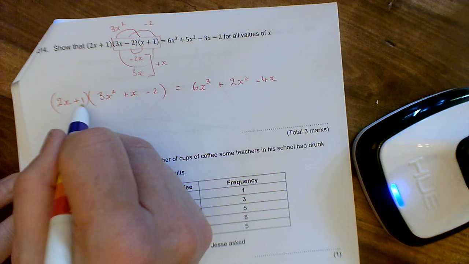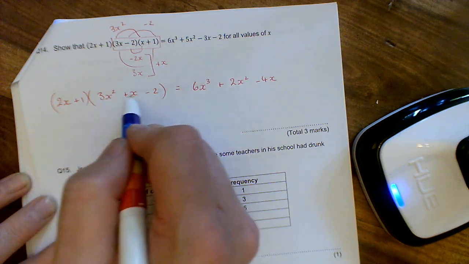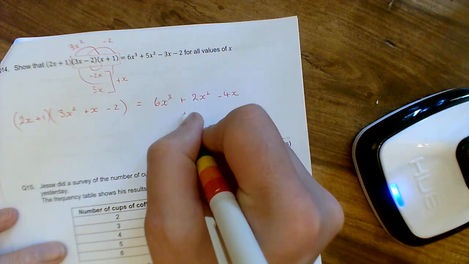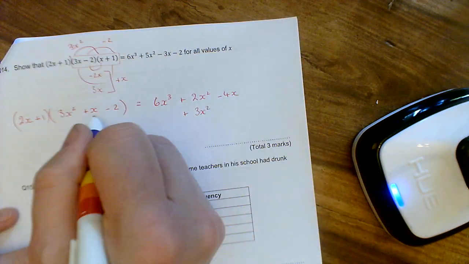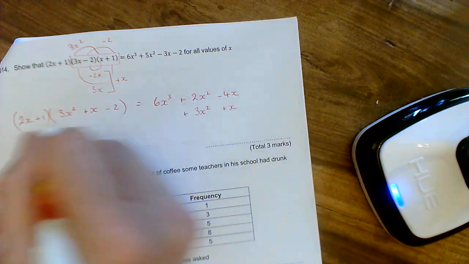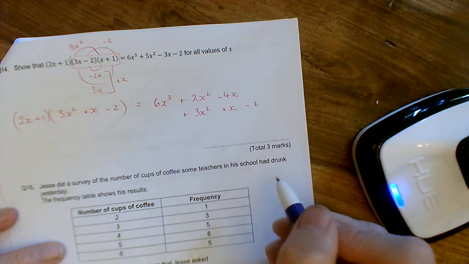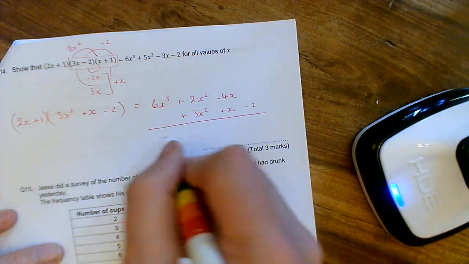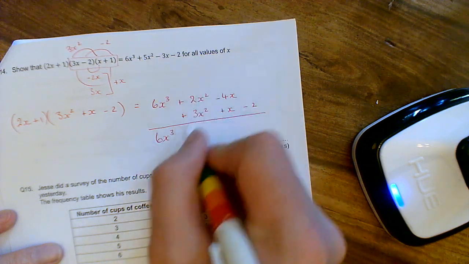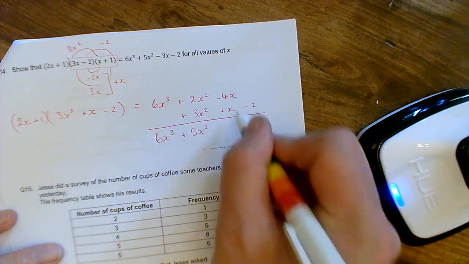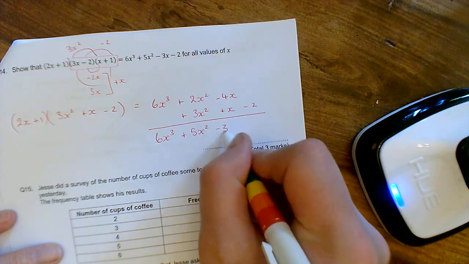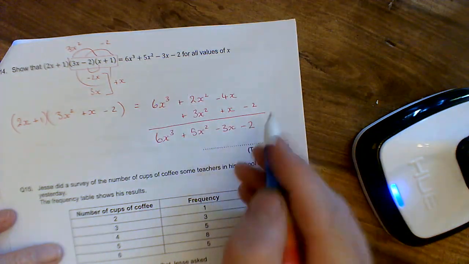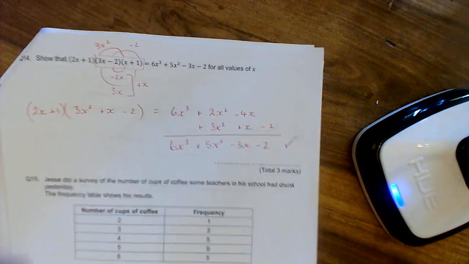Now multiply everything by 1, but I'm going to write underneath, and I'm going to line up the powers of x. So 3x squared is going to go underneath this one. So we get plus 3x squared, plus 1 times x is plus an x, and 1 times minus 2 is minus 2. Then we finish off by putting this together, simplifying that bit. So add them together, you get 6x cubed, 5x squared here, minus 4 plus 1 is minus 3x, and then I've got a minus 2 at the end. Then just double check, that's what they asked for, that's what I ended up with. I'm good to go for 3 marks.